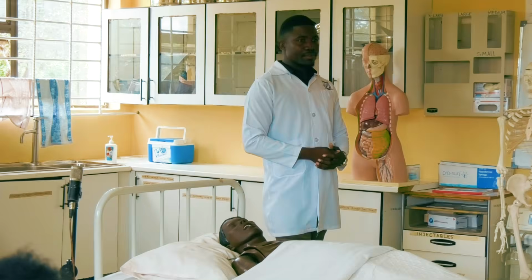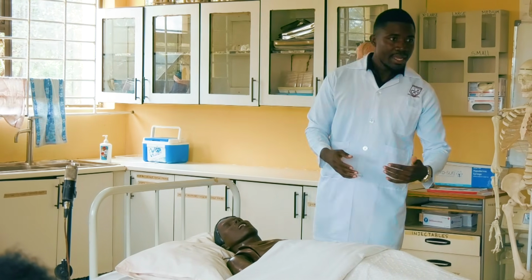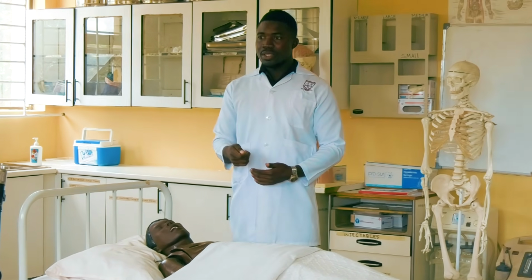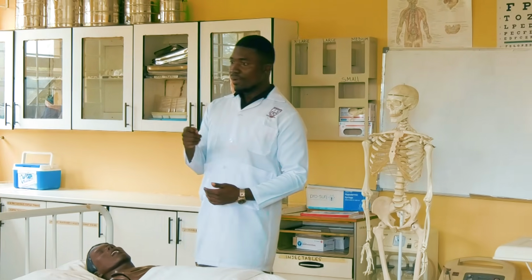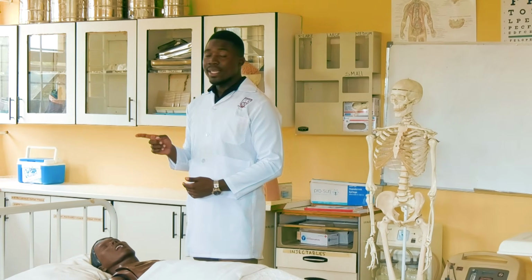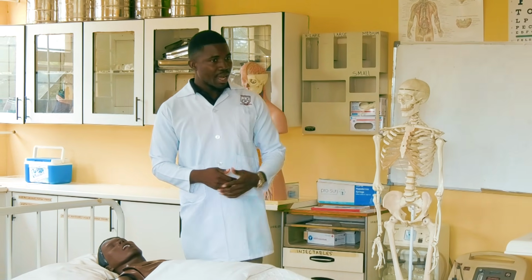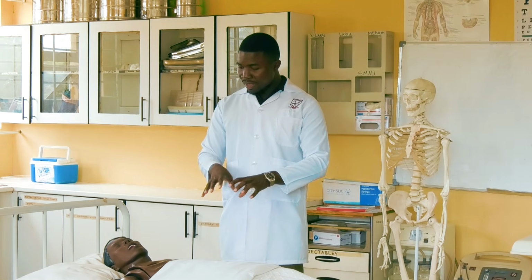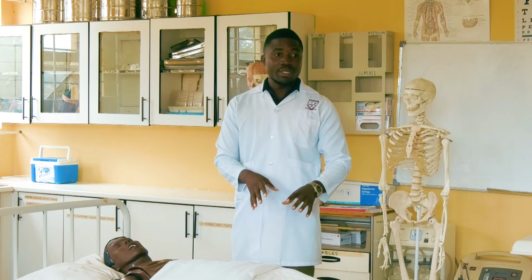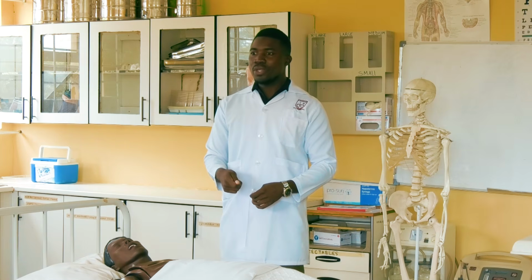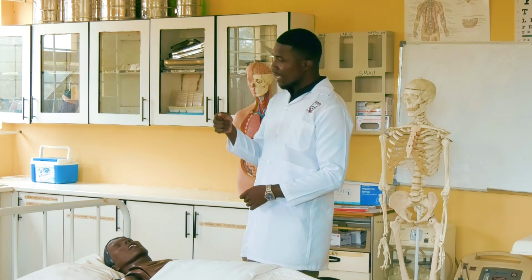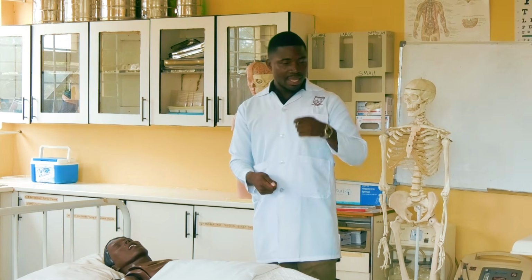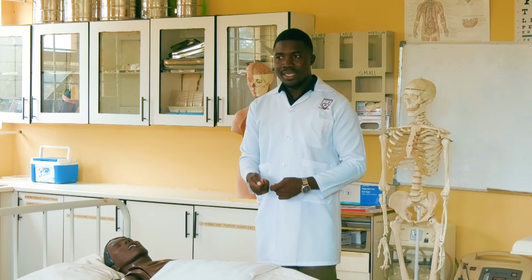Why is it important? Okay, cardiovascular diseases are one of the leading causes of what? Mortalities. Like which disease? Hypertension, right? Yes. So any detection of these abnormalities or pathologies is very important because you're going to prevent some of the complications that they come with. Do you understand? Yes.